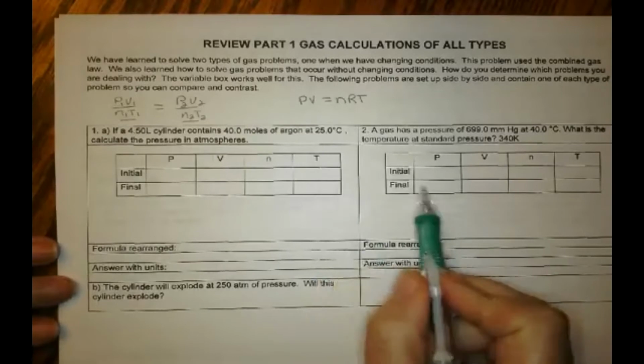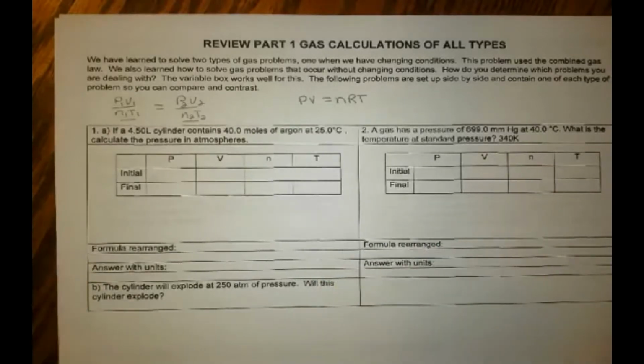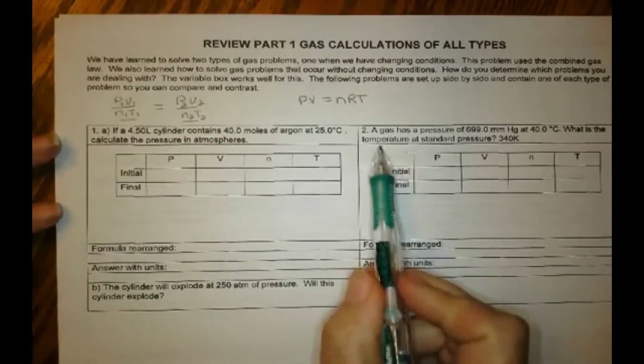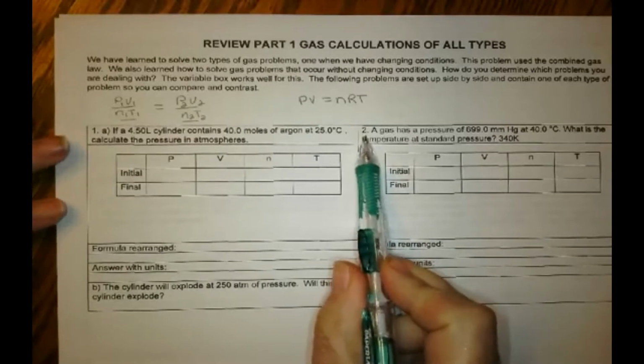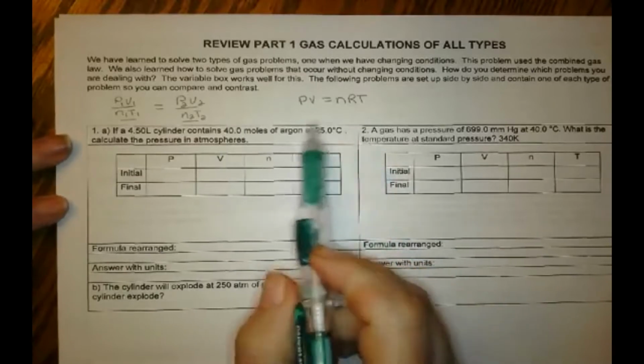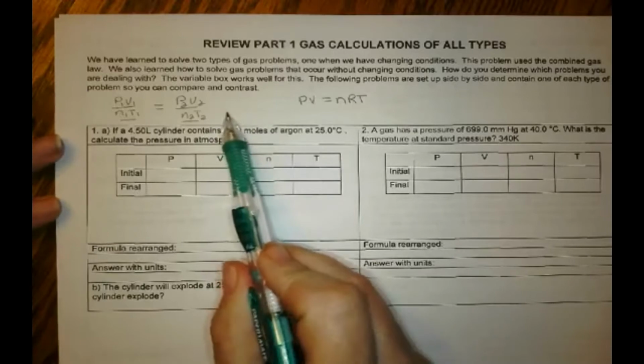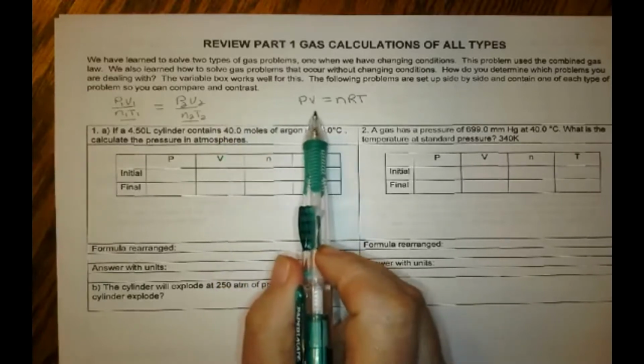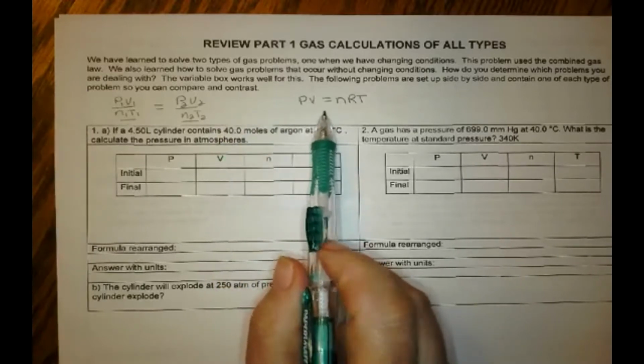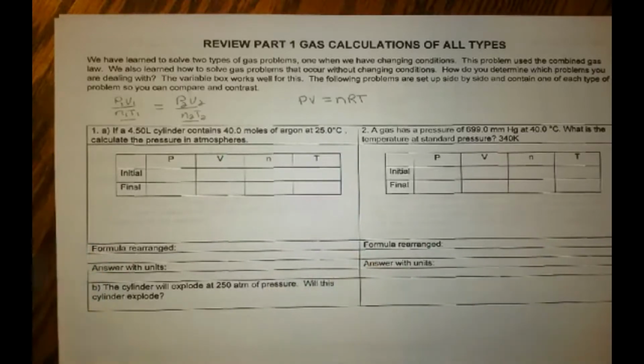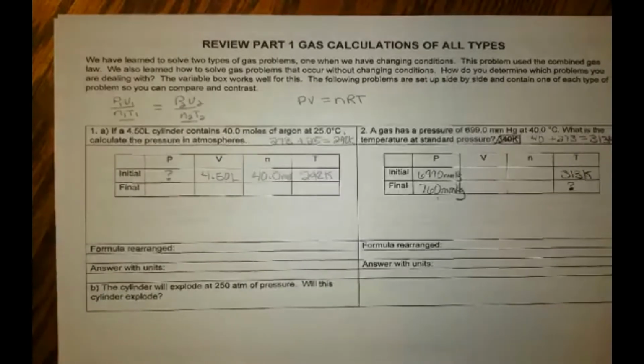So I'm going to fill out these two charts, pause the video, and you fill them out too. We have two problems here. In one, I'm using the combined gas law equation, and the other one I'm using the ideal gas law equation, and I have to figure out which one. So fill out your chart.